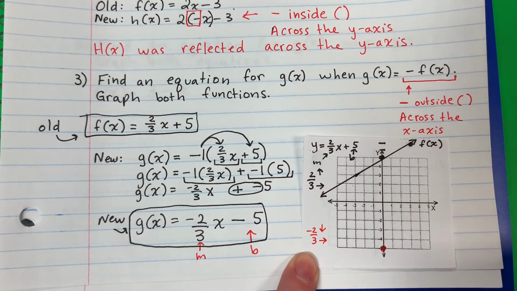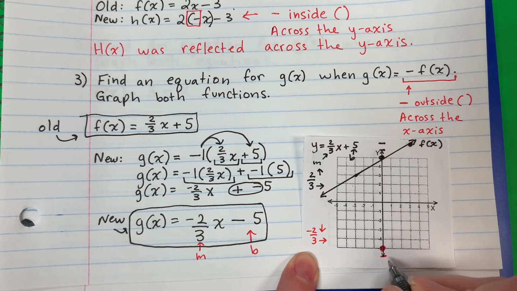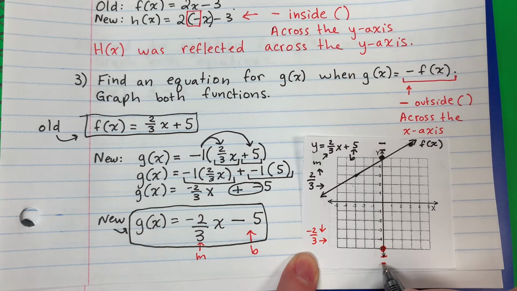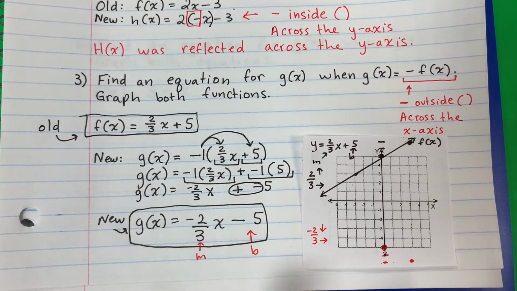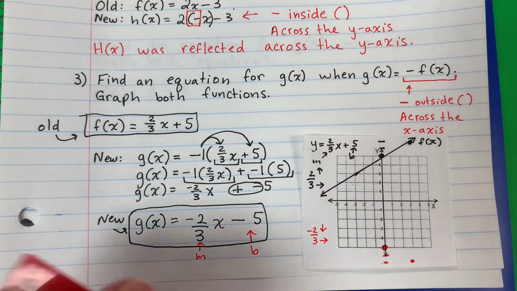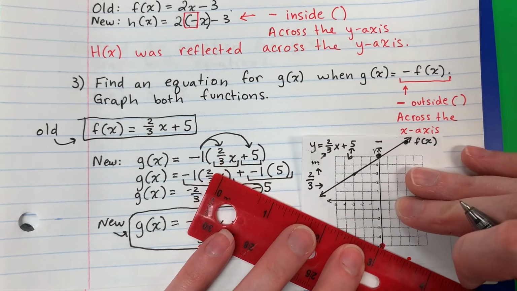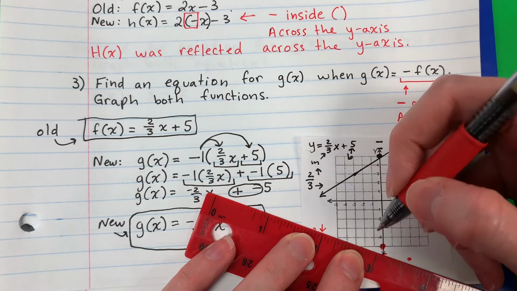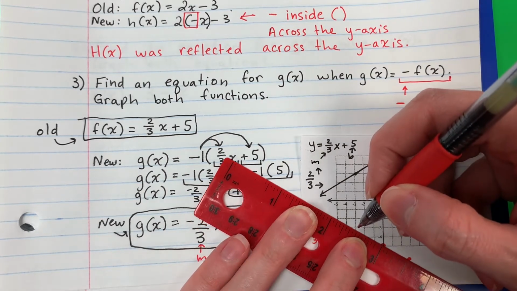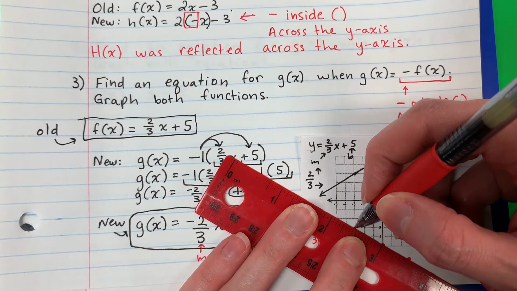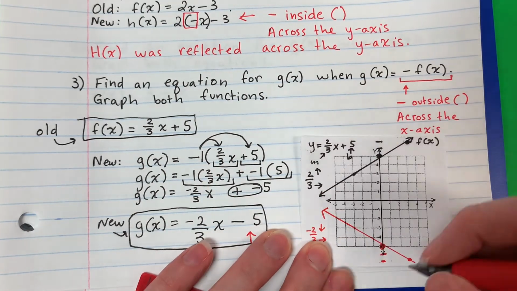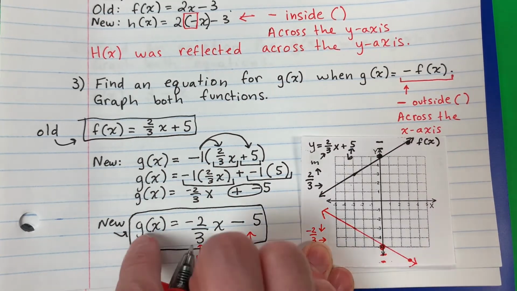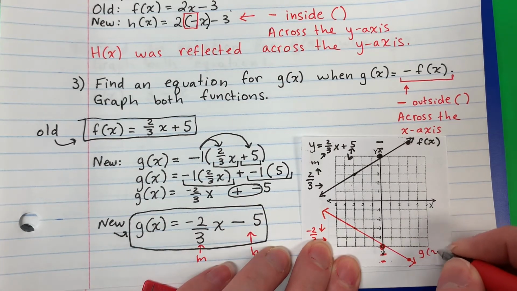So down 2 and 3 right. So down 2, 1, 2, and 3 right. 1, 2, 3. Make a line. And the name of that one is g of x.